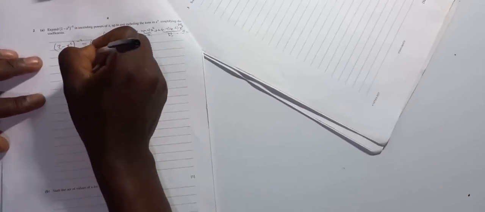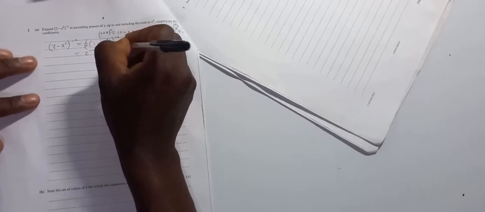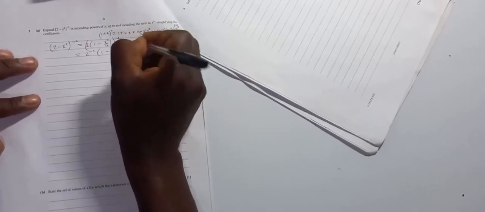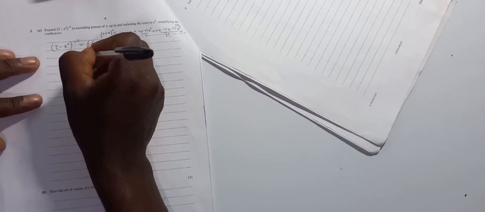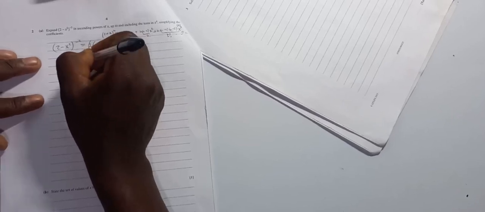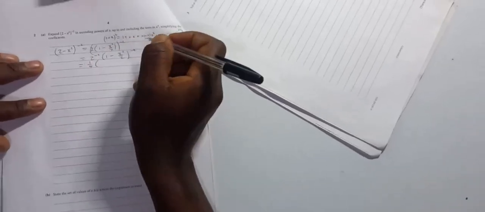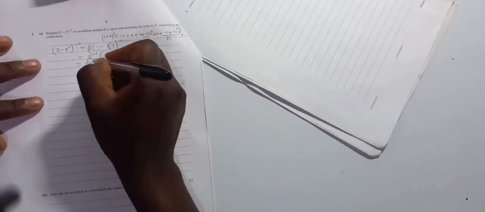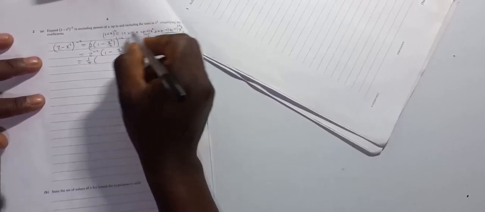So it means that this is 2 to the power minus 2 times 1 minus x squared over 2, to the power minus 2. Now 2 to the power minus 2 is 1 over 2 squared, which is 1/4. Then in the bracket we now expand, holding 1/4 outside the bracket. So we expand using this rule.